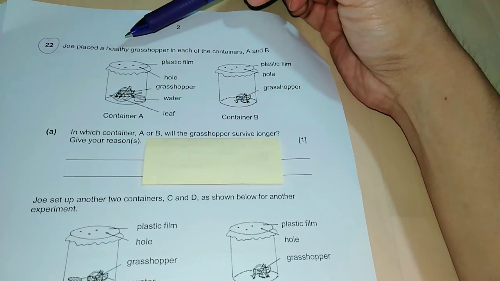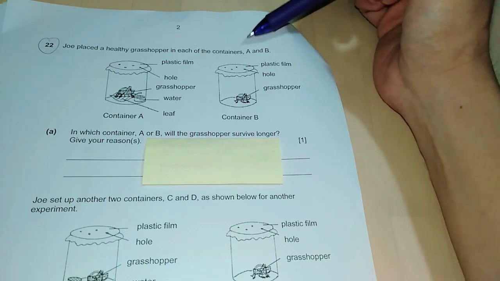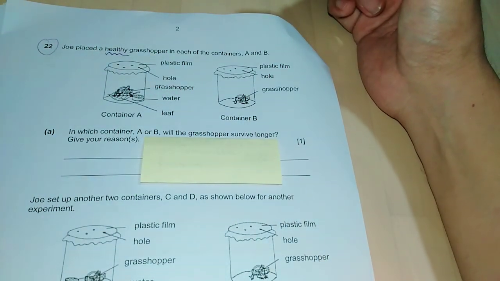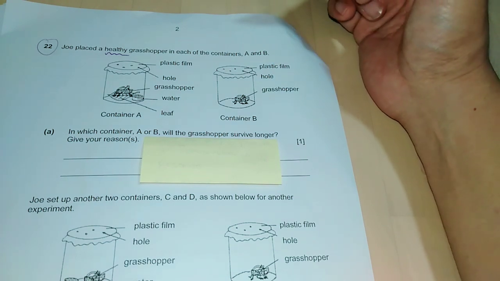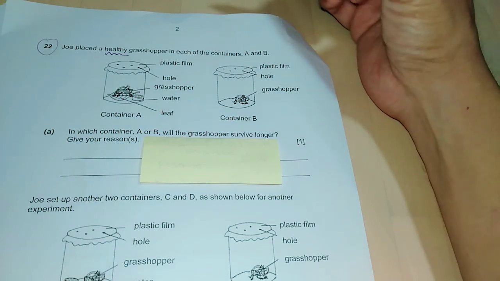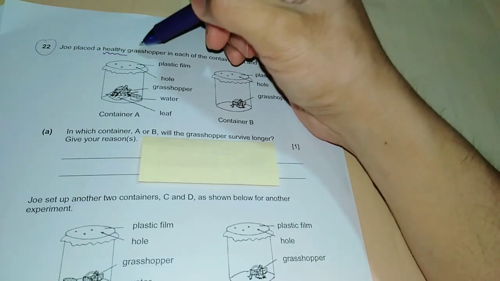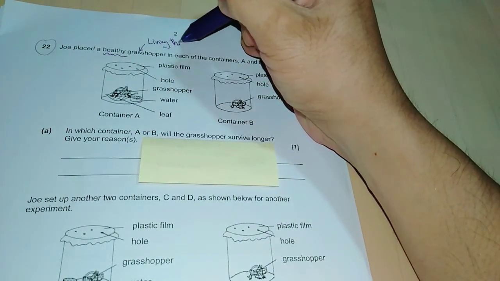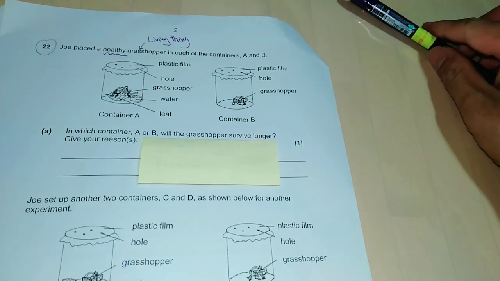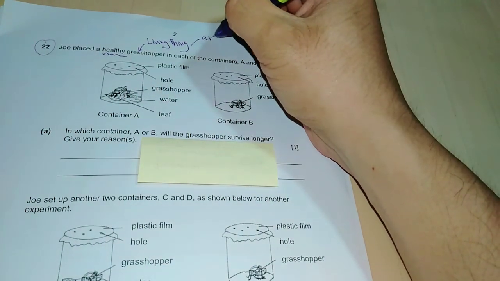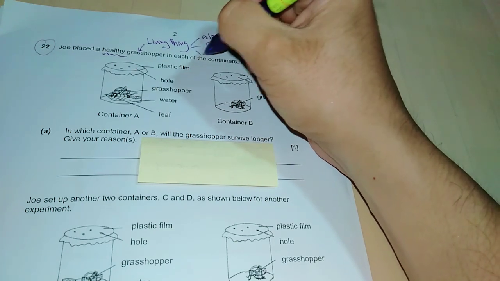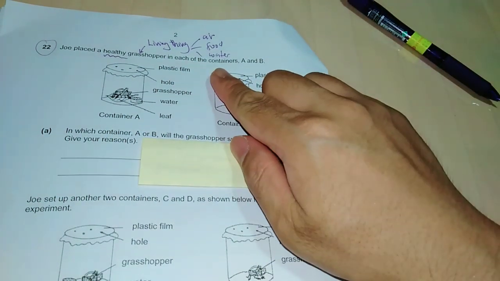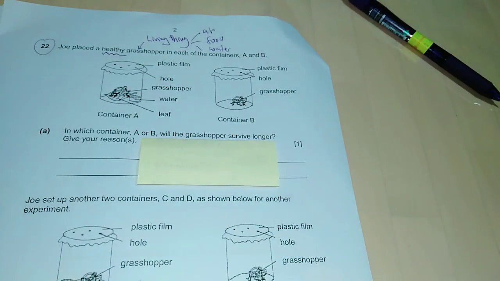Joe places a healthy grasshopper in each of the containers A and B. Healthy grasshopper. This tells us that if the grasshopper were to die, it's not because it is sick or it has a disease, it is healthy. And this tells us it is a living thing. And a living thing means that it always needs air, food, and water to survive. Primary 3s, please make sure that you are doing this annotation as we are going through this paper.